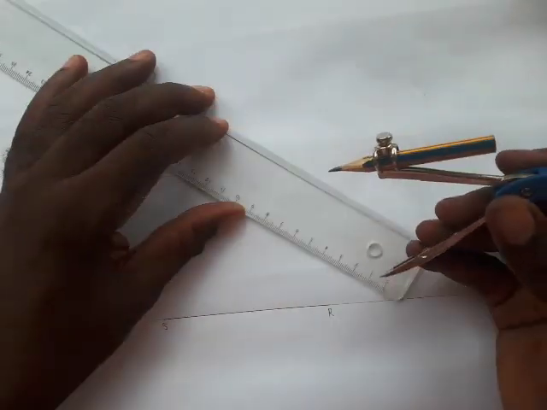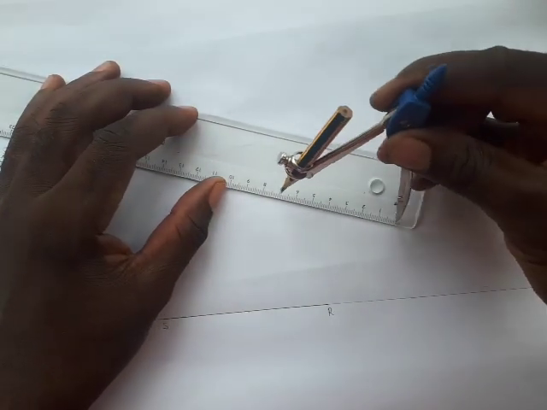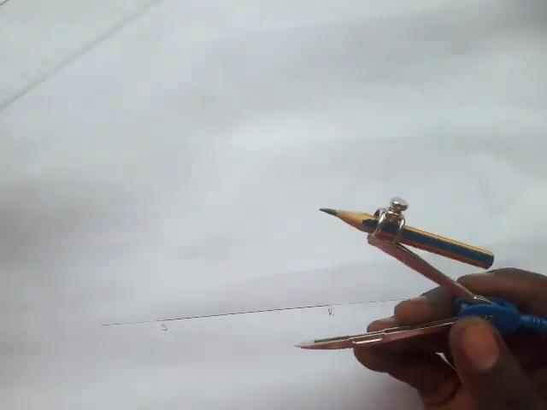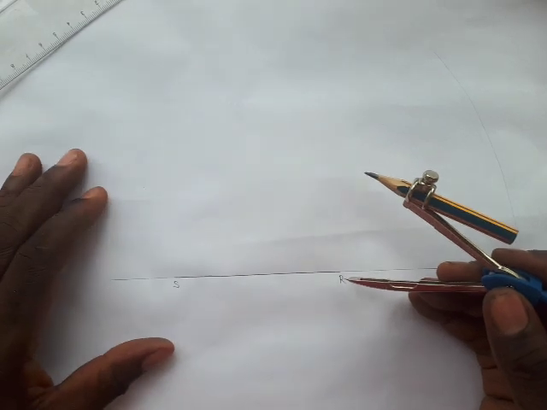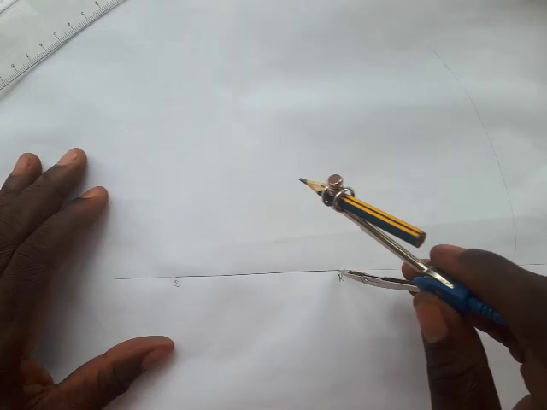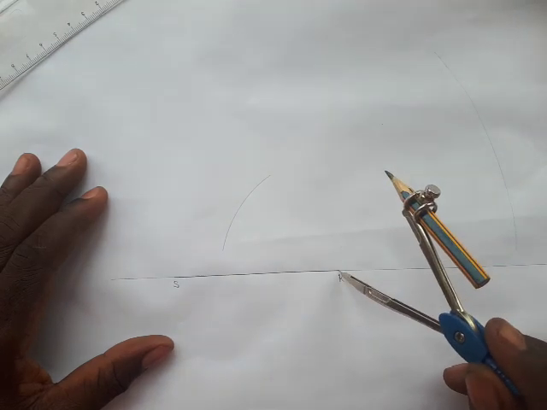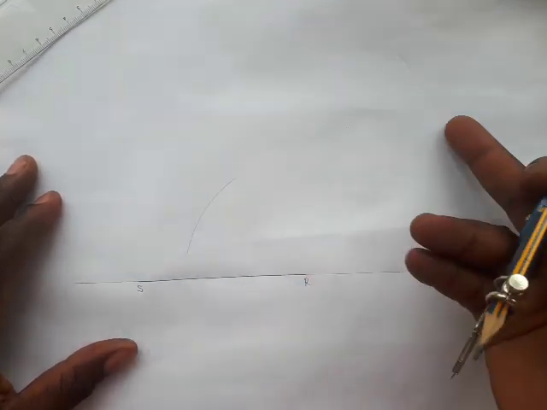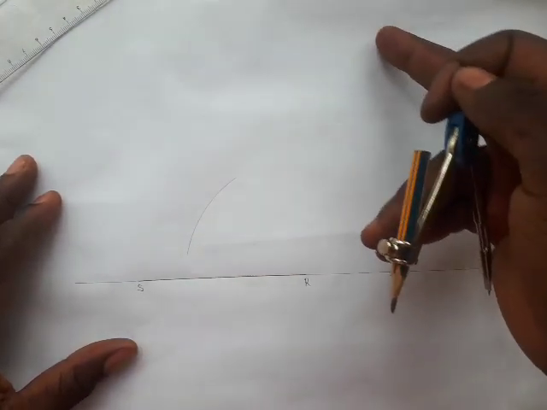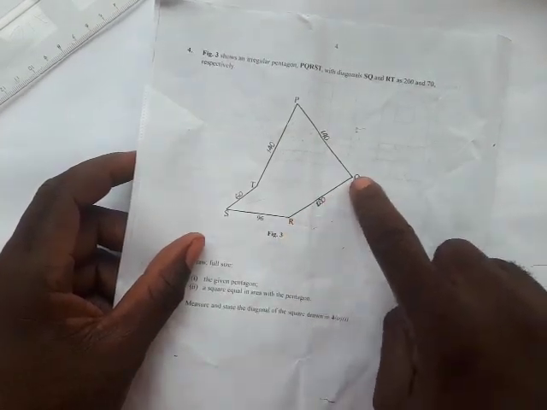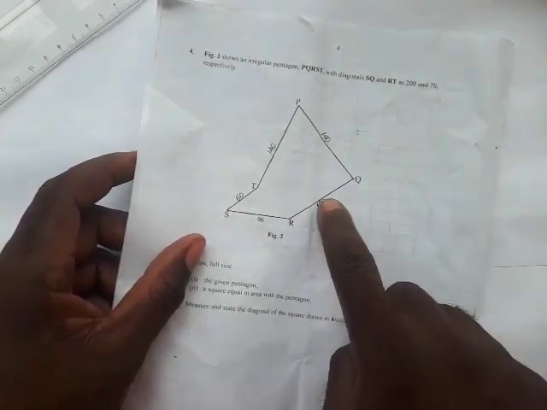So here we have 0 and this is 7. That's 70. So we'll needle on R and draw an arc here. Take note of these two arcs. This is a radius of 200, that's 20 centimeters, and this is a radius of 70, that's 7 centimeters. Now we're told that this distance, RQ, is 120.